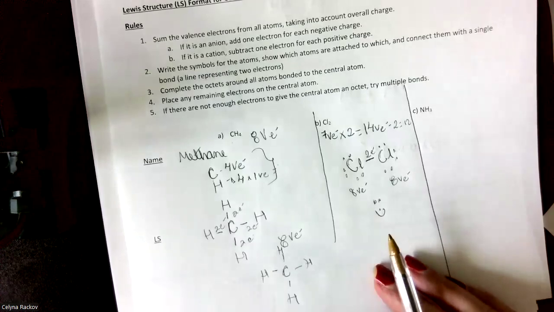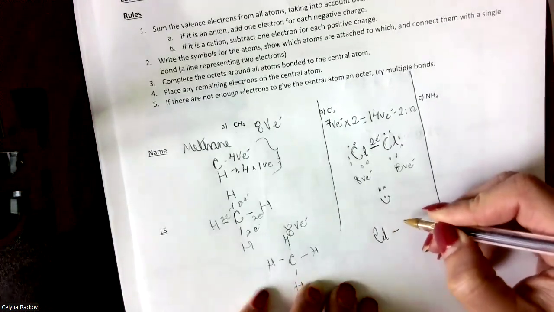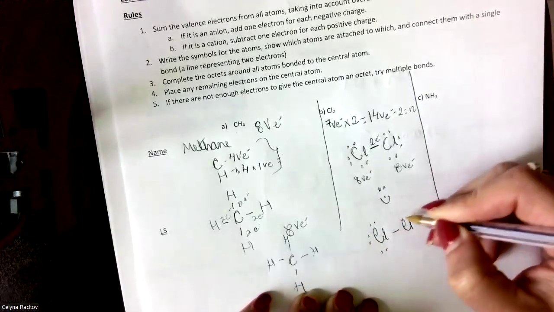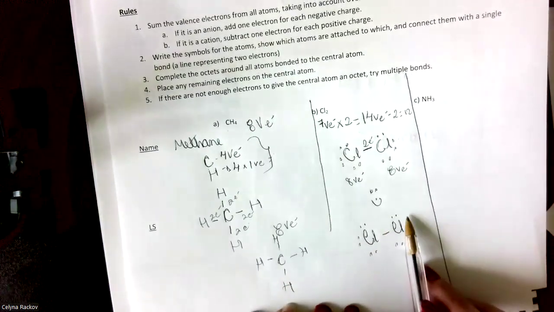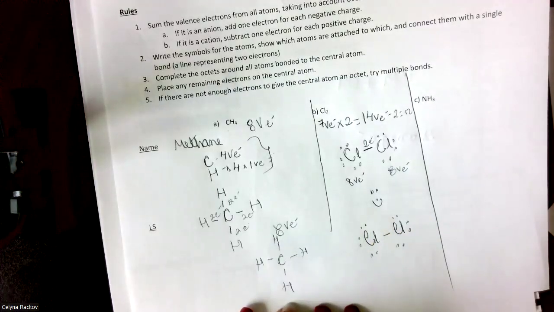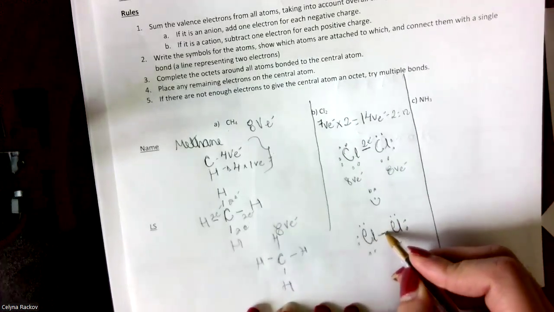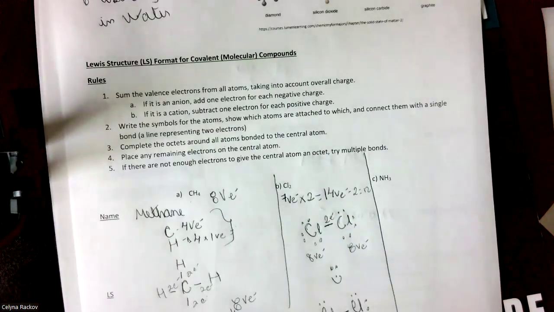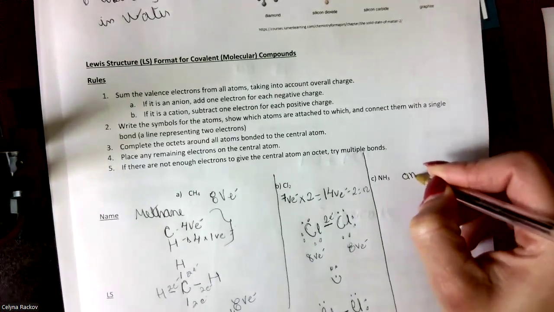So what's the Lewis structure for chlorine? It will be chlorine bonded to chlorine, with each chlorine having 6 dots. So the Lewis structure uses the dots to represent the lone electrons, that means not bonded, and the line to represent the electrons that are being shared, the bonds. Okay, next one is ammonia. Ammonia here, right?